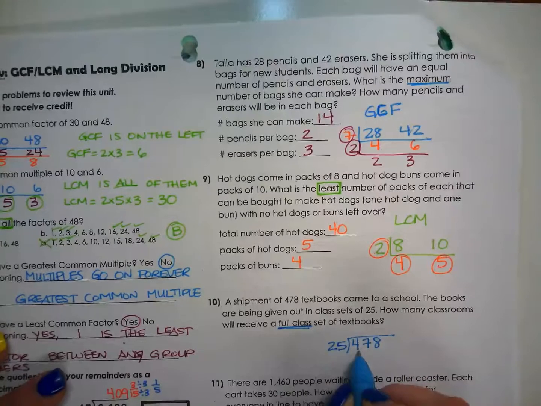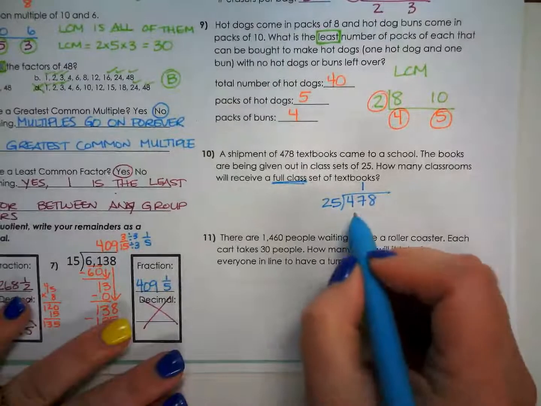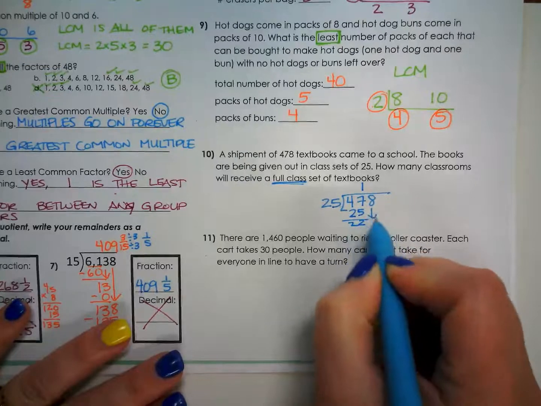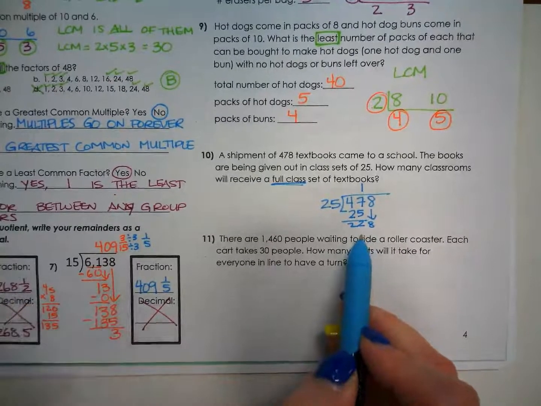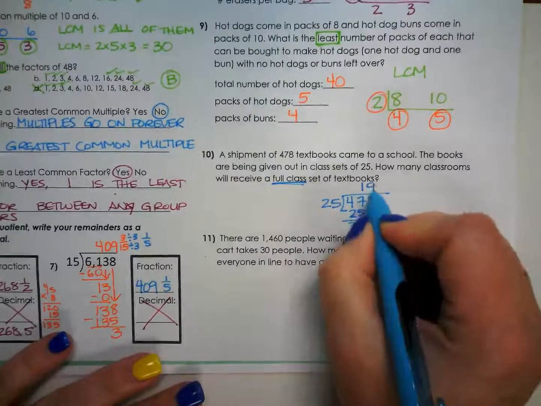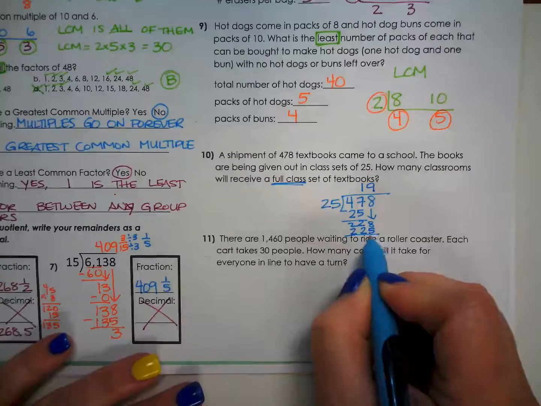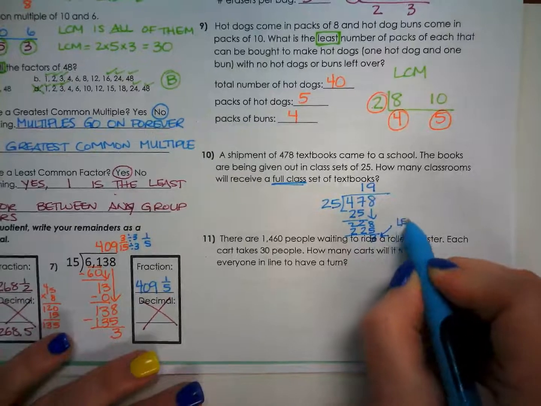25 does not go into 4, but it does go into 47 one time. I'm going to raise this up so you can see a little bit better. And then we multiply, and then we subtract, and then we bring down. And I know that 25 goes into 104 times, and there's 2 of those, that makes 8, plus 1 extra over here. So 9 times 25 happens to make 225. That leaves me a 3. This 3 is the leftover books.